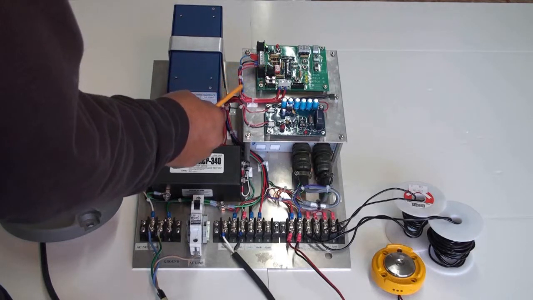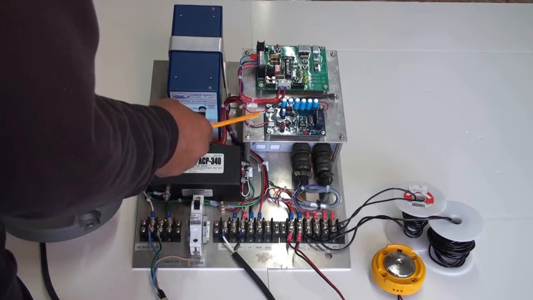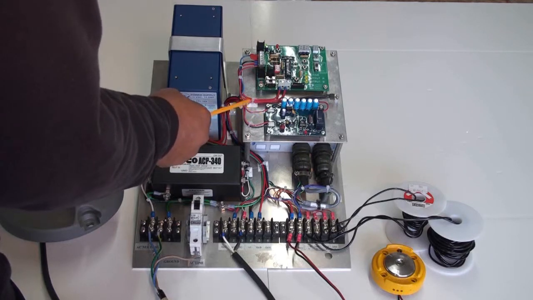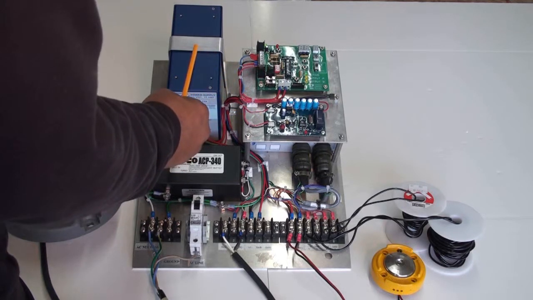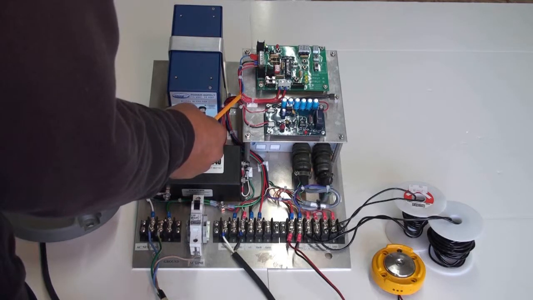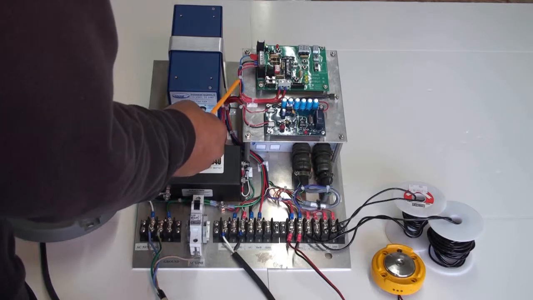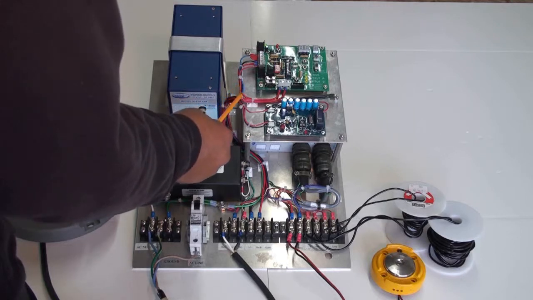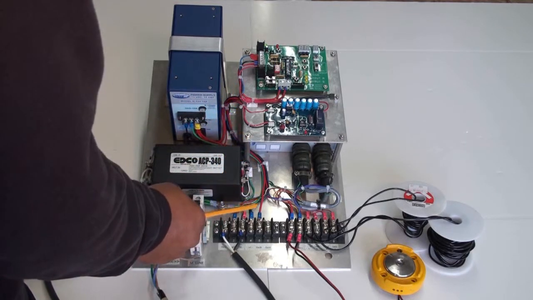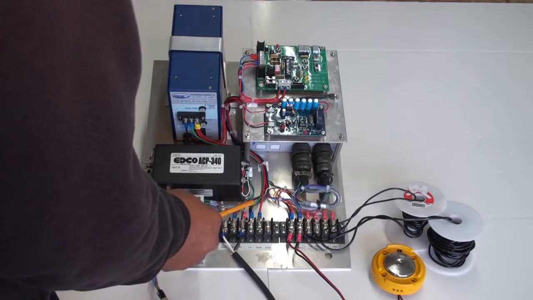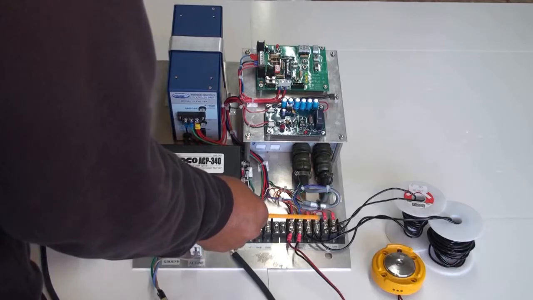Also, we have a power interrupt card, which will be a replacement for our power supply. In the case of an interrupt, it will activate and supply power the same as our power supply to the system, and also our terminations will be for our output fixtures and for our activation devices.